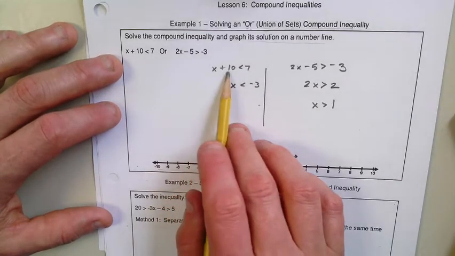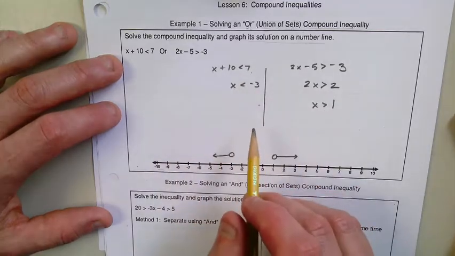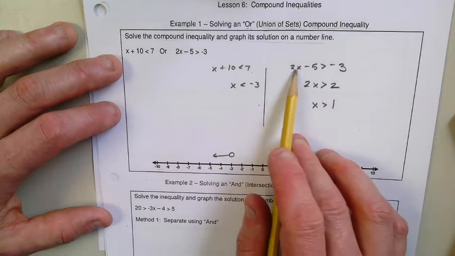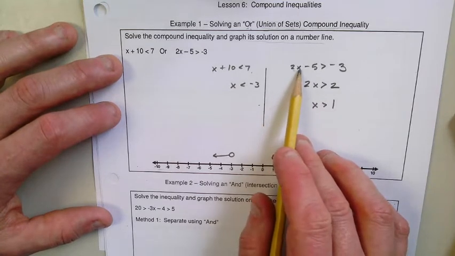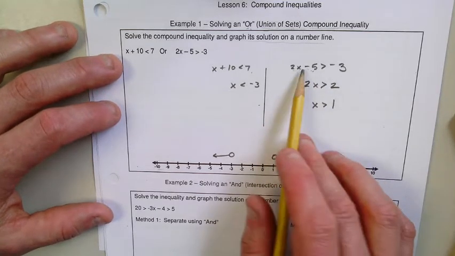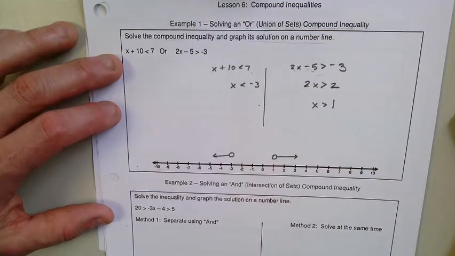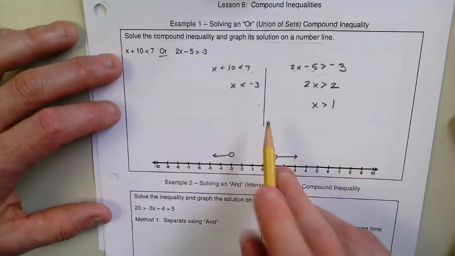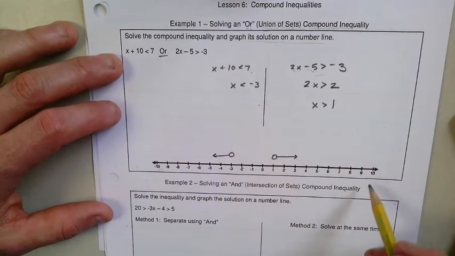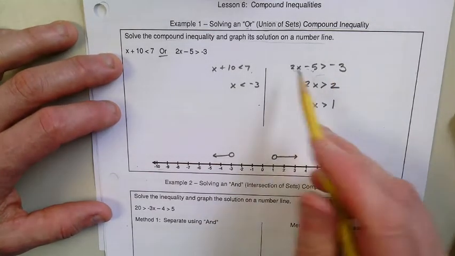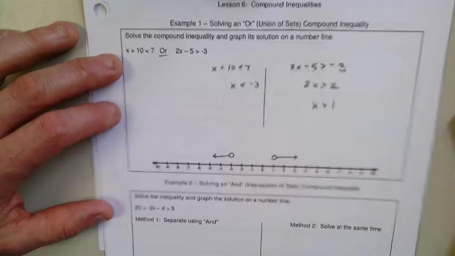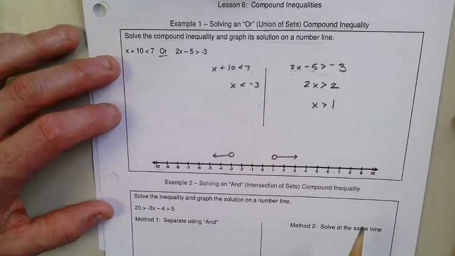Okay, so if I choose a possible solution, let's say I choose -10, and plug it in here, -10 plus 10 is 0. Is 0 less than 7? Yes. If I plug in -10 over here, -20 minus 5 is -25. Is that bigger than -3? The answer is no. But remember, if it's an or, it only has to be true in one or the other. If I take 10 on this side, 20 minus 5 is 15. 15 is greater than -3. I'm good to go. It only has to be true in one out of the two.